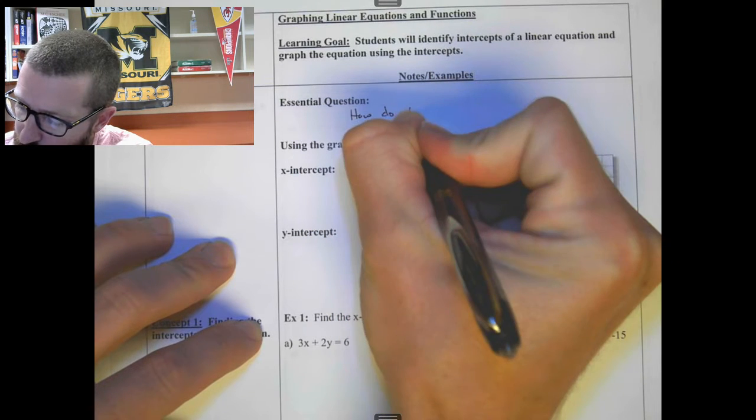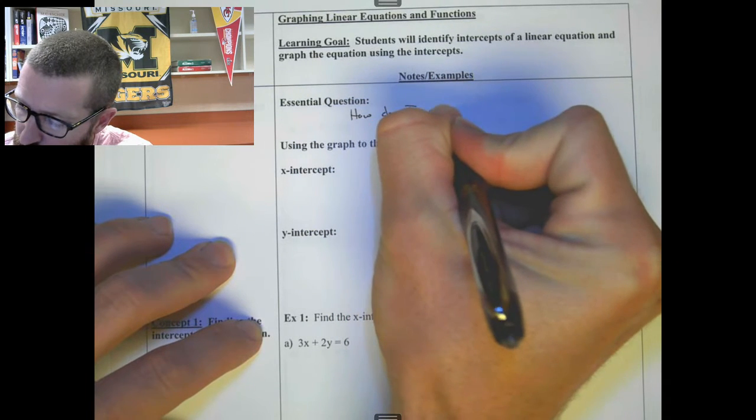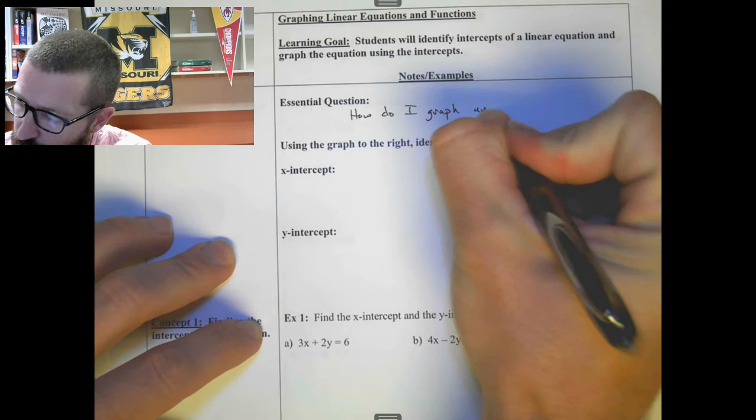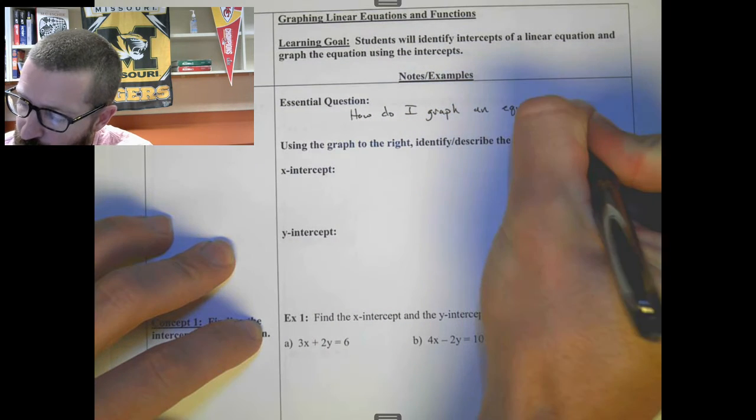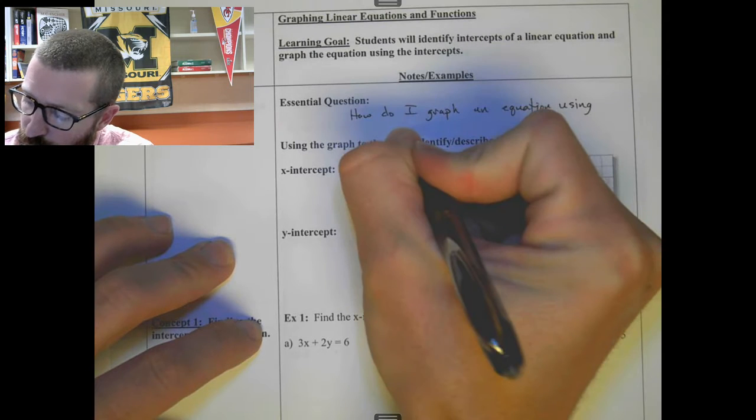And we'll say, how do I graph an equation using intercepts?